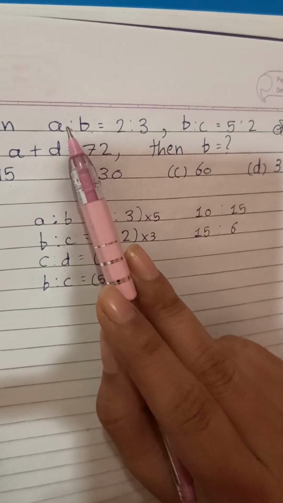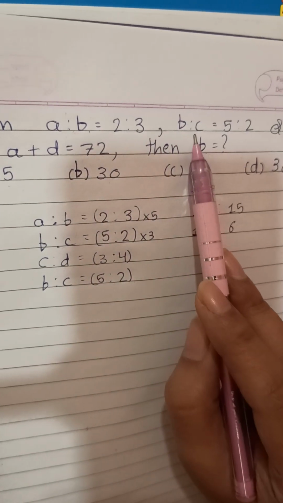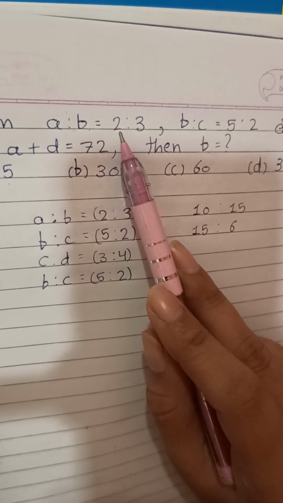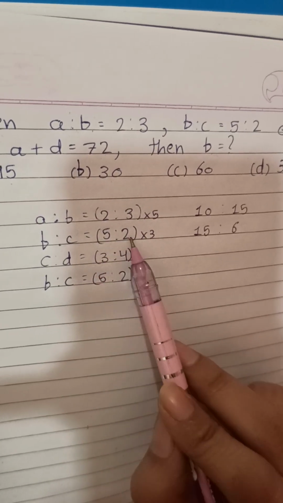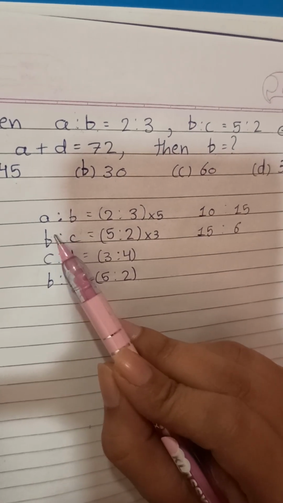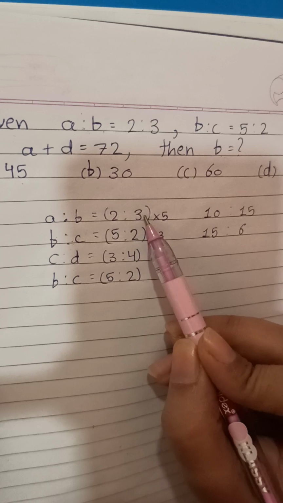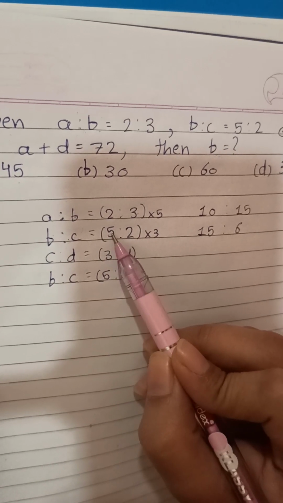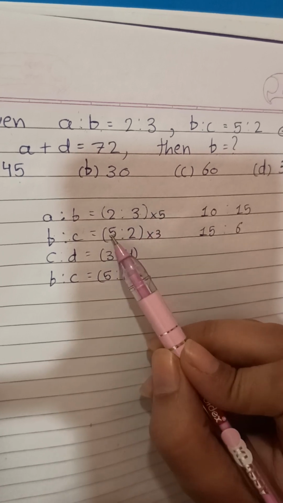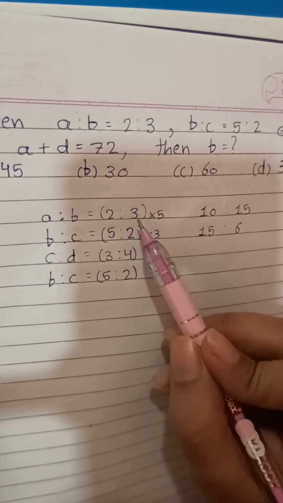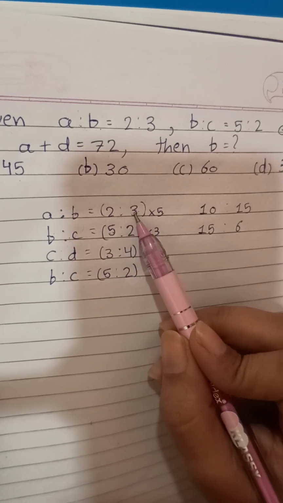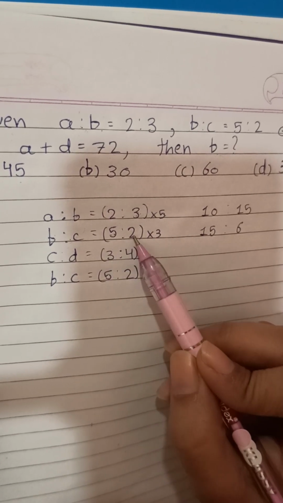Here, firstly we'll take this term A is to B and B is to C here, and then we'll write its respective values, that is 2 is to 3 and 5 is to 2. Right? Now, in both these terms, B is a common term, that is this 3 and this 5. So, to make the B similar, what we do is multiply this 2 is to 3 by 5, and multiply this term, 5 is to 2, by 3.